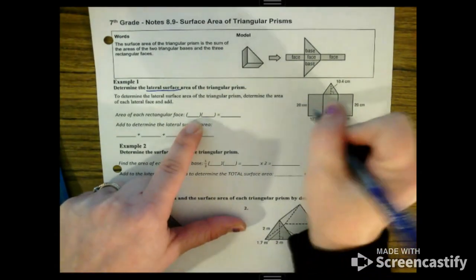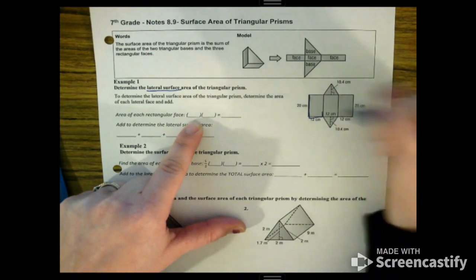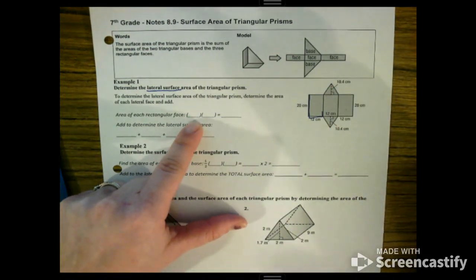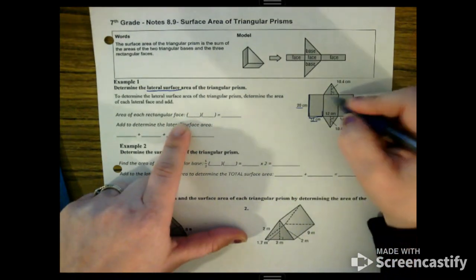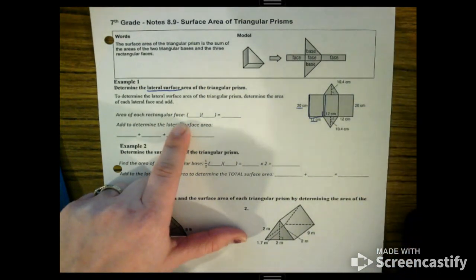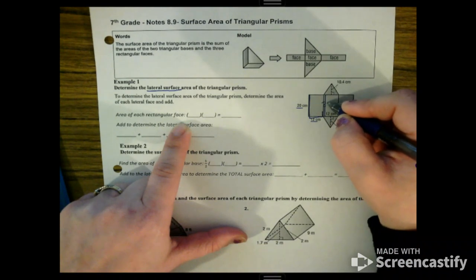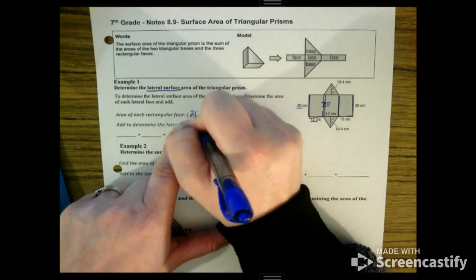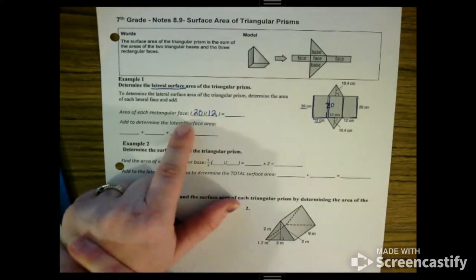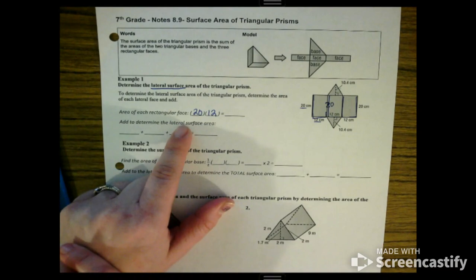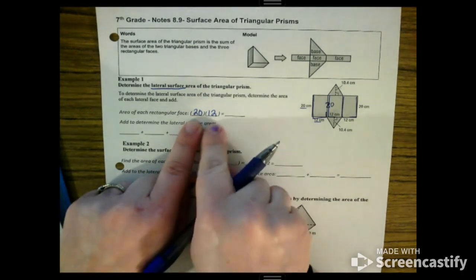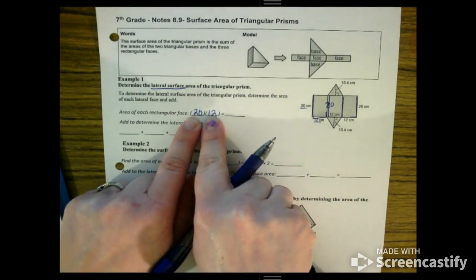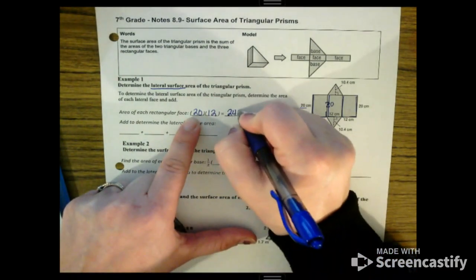So for this rectangle, what 2 numbers would I multiply? 20 and 12. What about this one? 20 and 12. And this one? 20 and 12. So were they all the same? Yes. Now, let me tell you right now, that does not happen on every single one, but in this instance, every single one is the exact same. So what is 12 times 20? 240. It's 24, and then we add our 0.